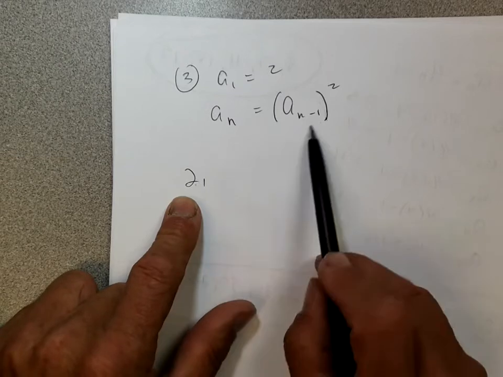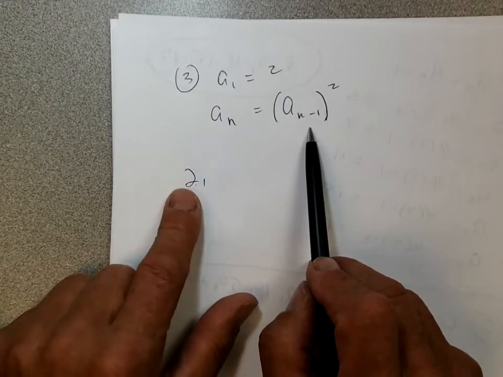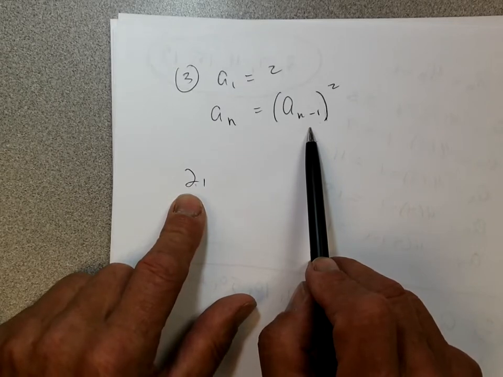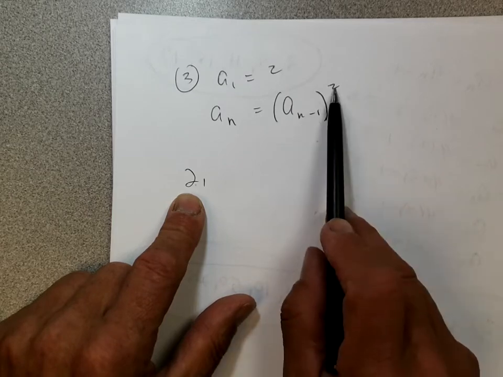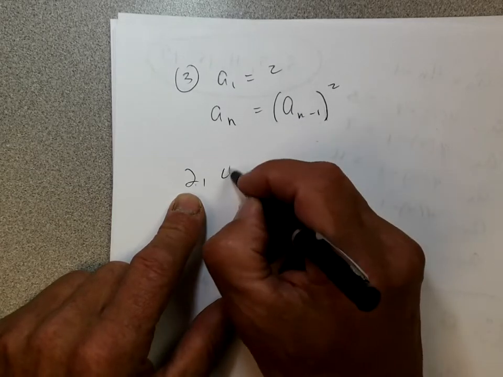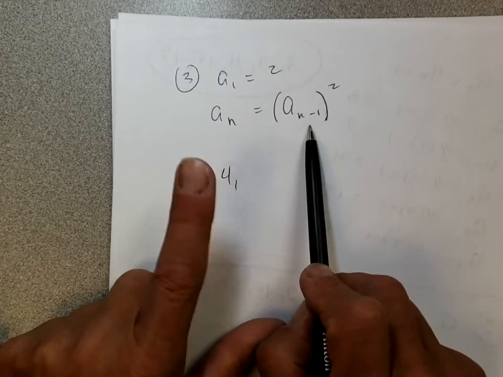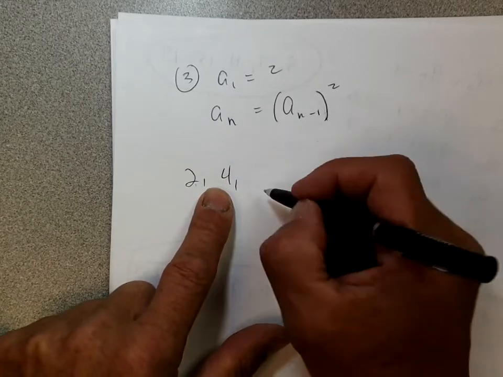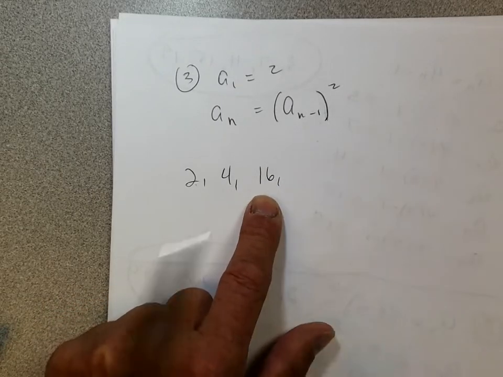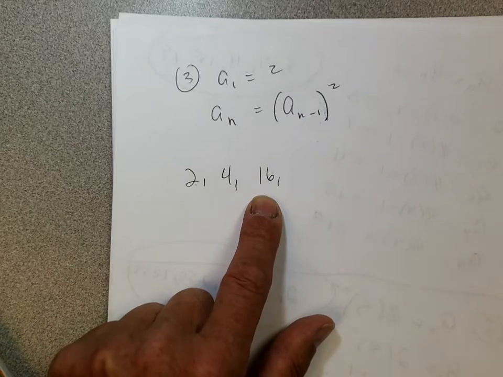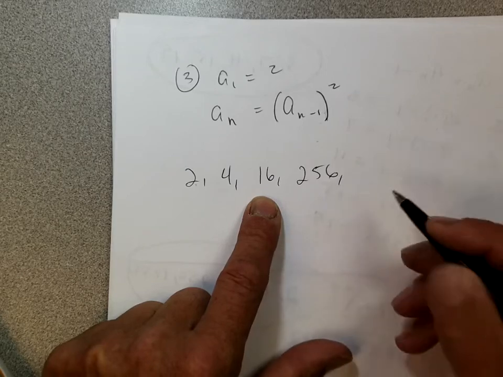Then we take 2 and plug it in. So this is like take the previous term. Well, the previous term is 2. So if I need to make the second term, or A2, I'd take A1 and square it. So I'm going to go 2 squared is 4. This means the previous term. I just put 4. 4 squared is 16. Take the 16. 16 squared, 256, I think.